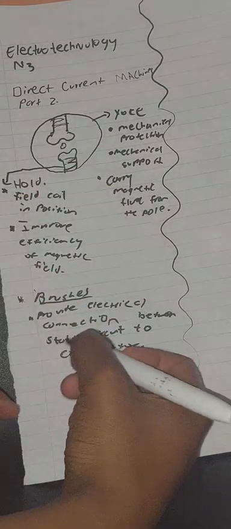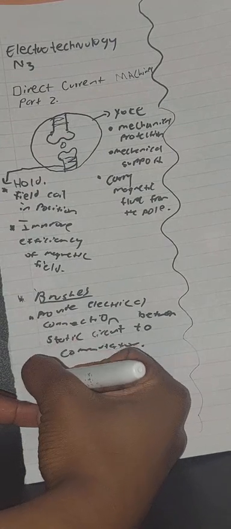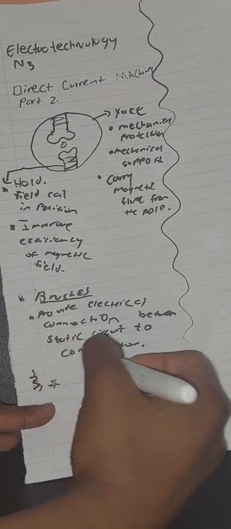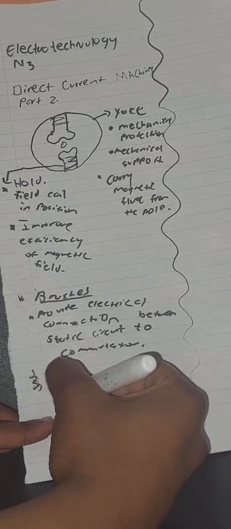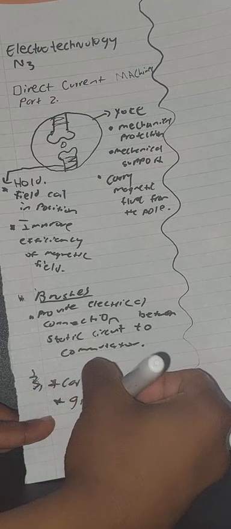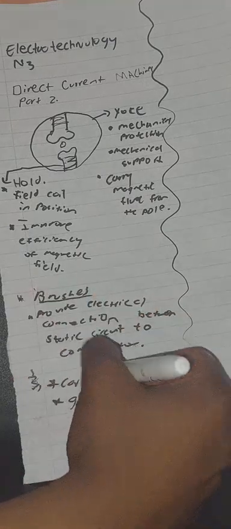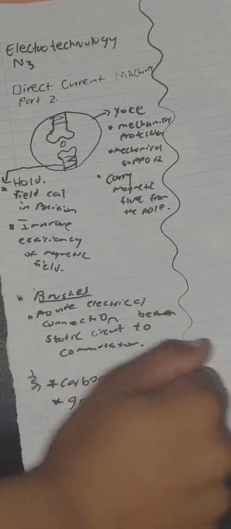Okay guys, let's go to question 3. Name 2 types of brushes. Number 1, we have carbon brush, and number 2, we have graphite. If they wanted more, we have electrographite and copper graphite, but they only wanted 2.